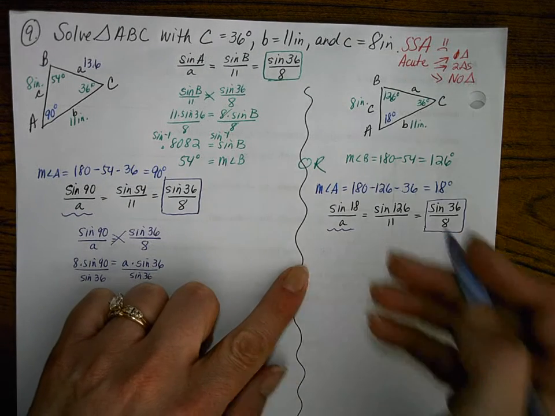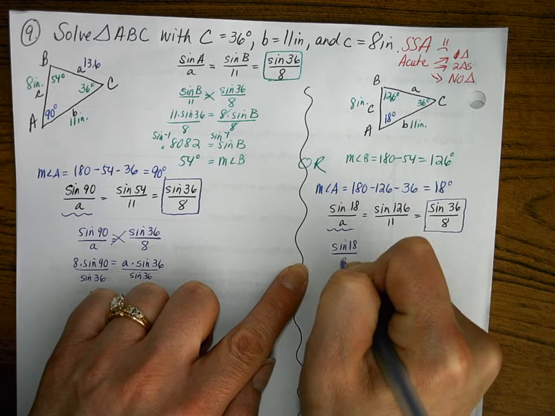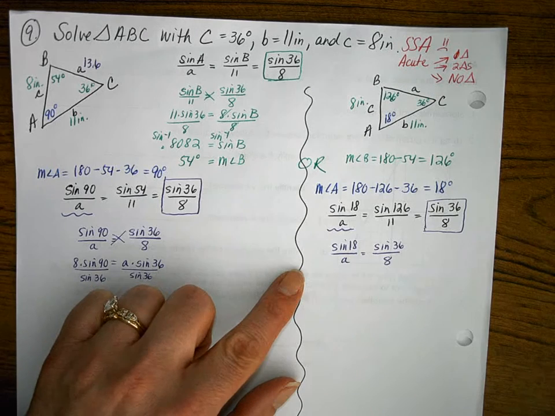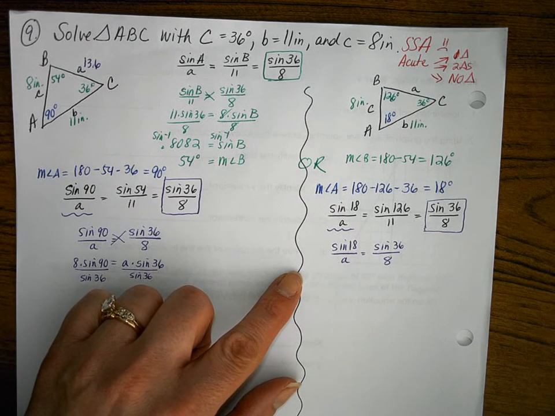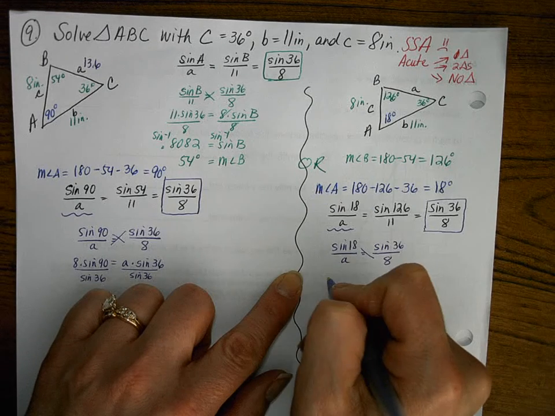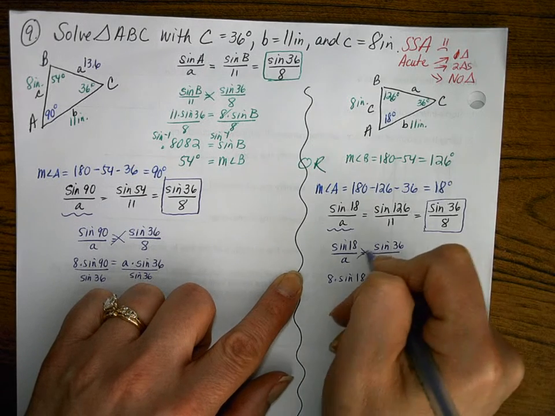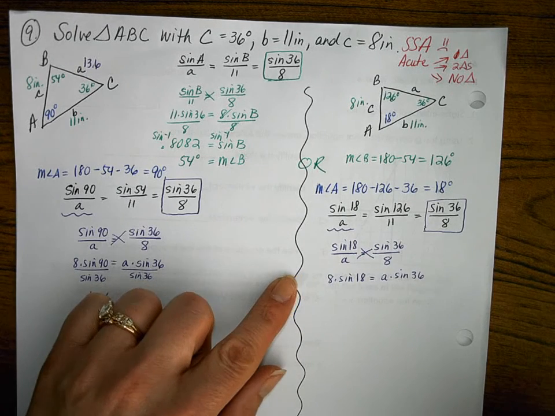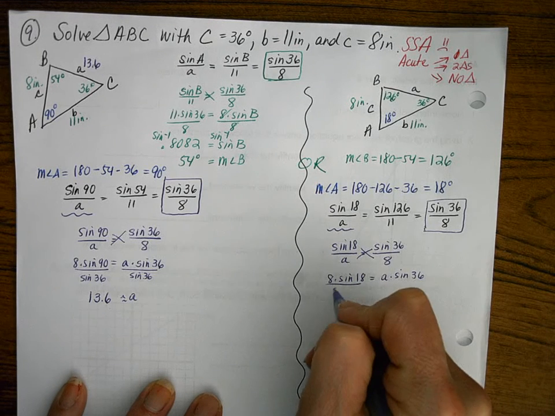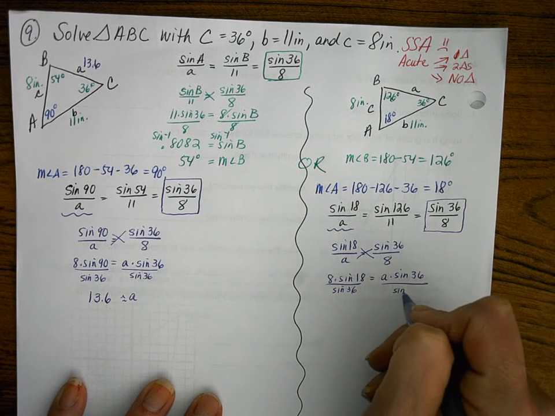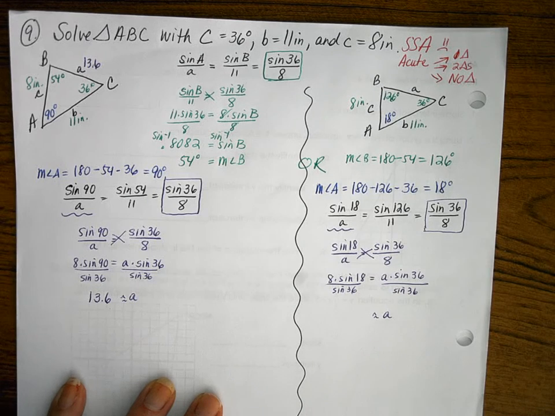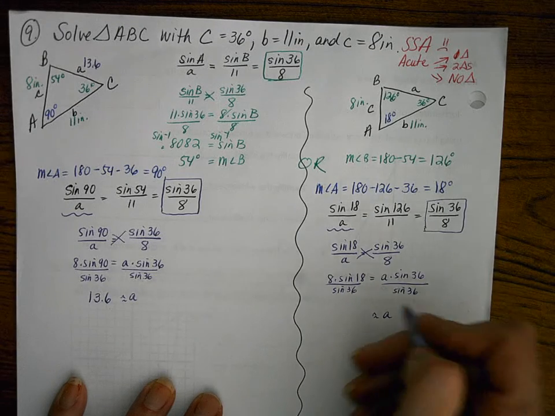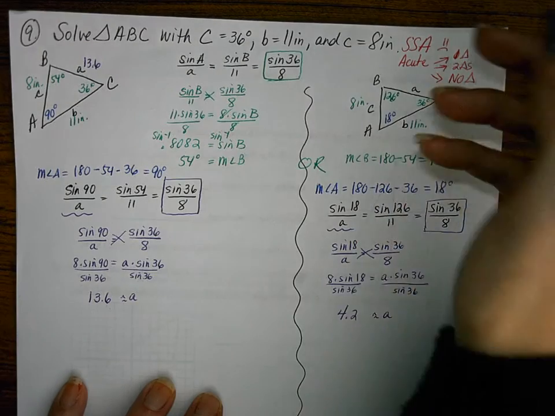All right, so the sine of 18 over little a is equal to the sine of 36 over 8. Taylor, can you tell me what to write here? Beautiful. 8 times the sine of 18 is equal to a times the sine of 36. Fantastic. Tyler, what am I going to do from here? Divide both sides by the sine of 36. I love it. So what do we get for little a in this case? So about 4.2. So that means that little a here is about 4.2.